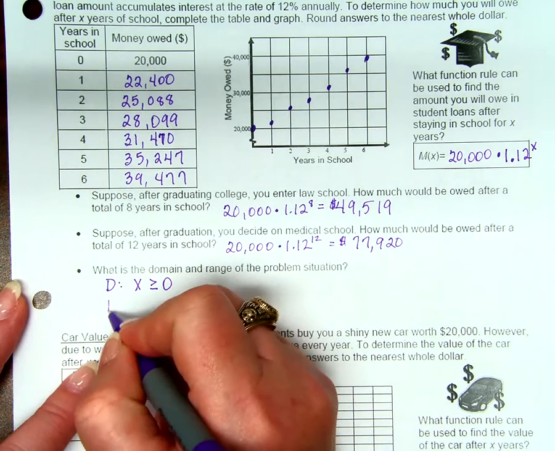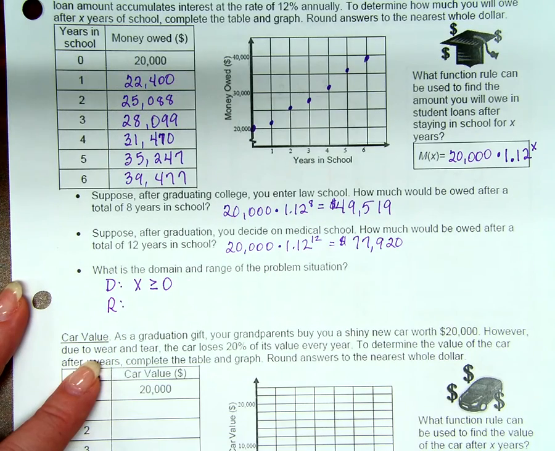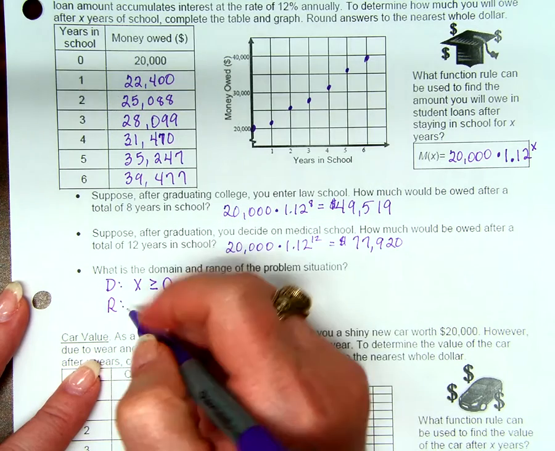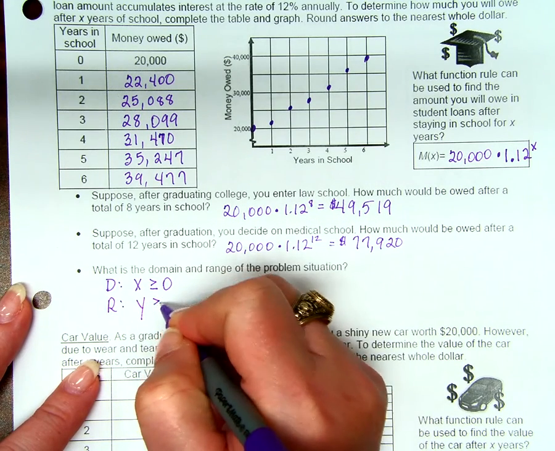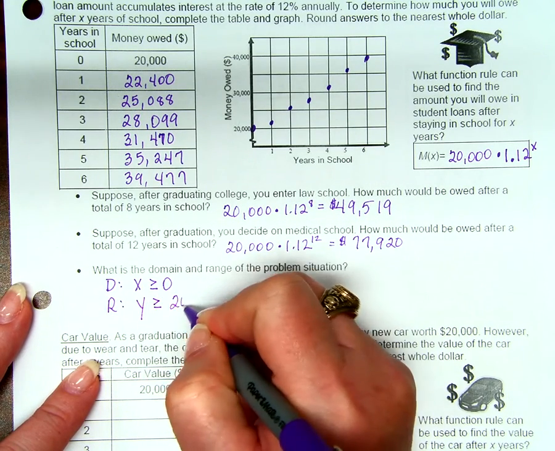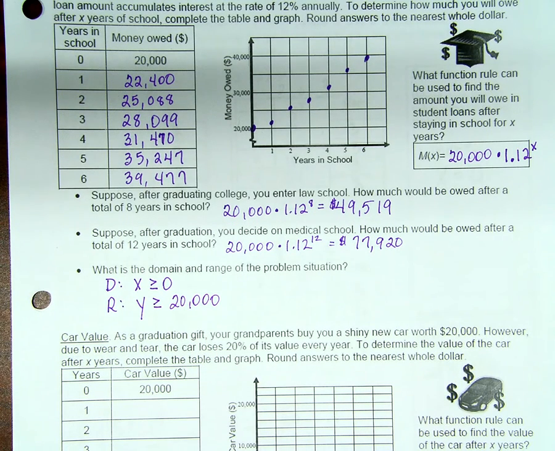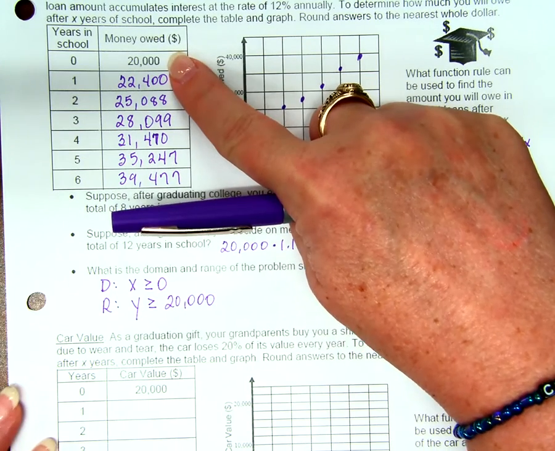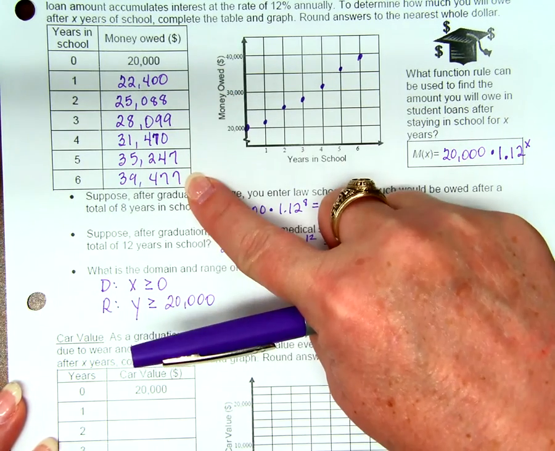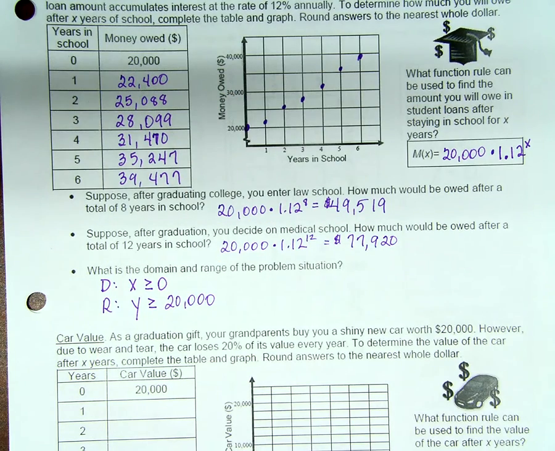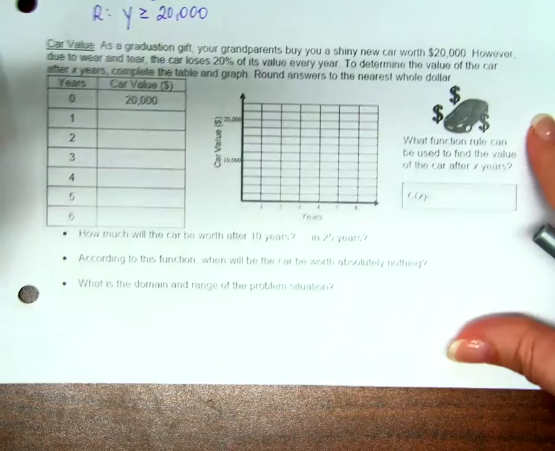What about my range? Perfect. Y is going to be greater than or equal to 20,000. Yeah, that's where it starts out, right? That's my initial amount, and my y value is increasing, right?